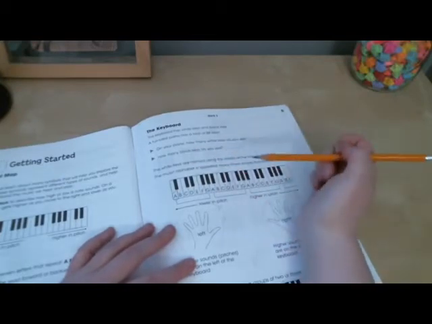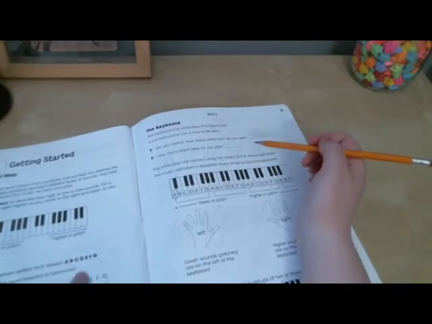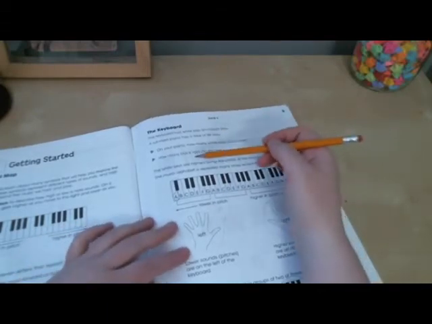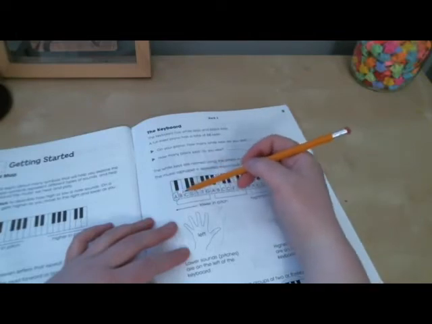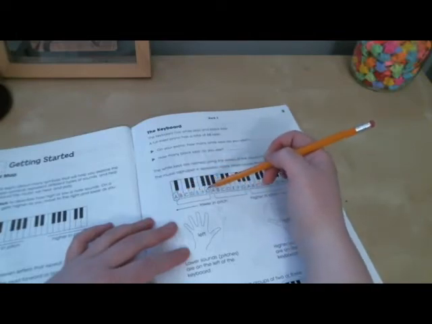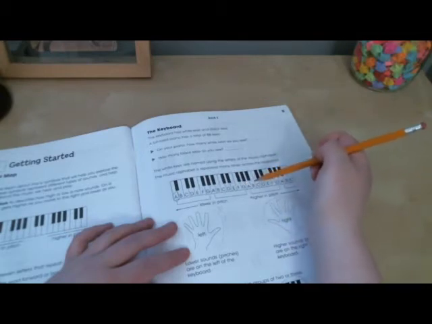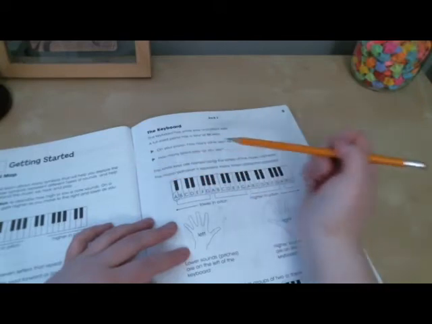And it's the white keys that are named using the letters of the musical alphabet that we have over here. And this alphabet is repeated many times across the keyboard. A, B, C, D, E, F, G. A, B, C, D, E, F, G, and so on. Higher pitch up, lower pitch down.